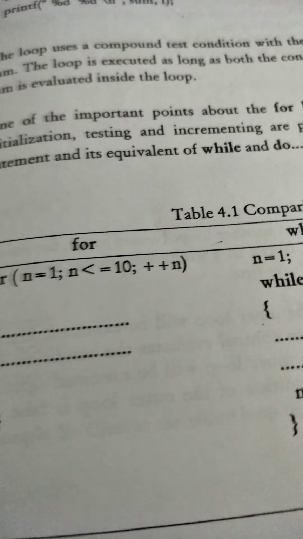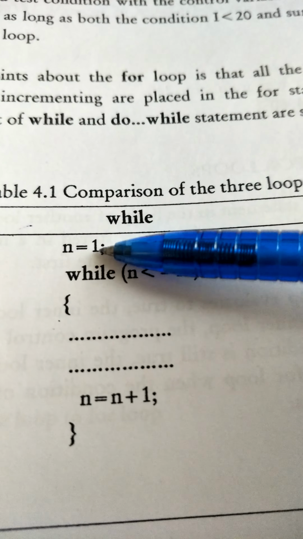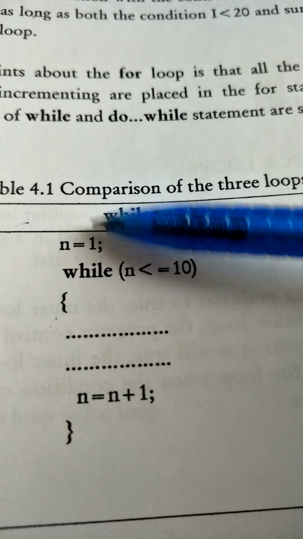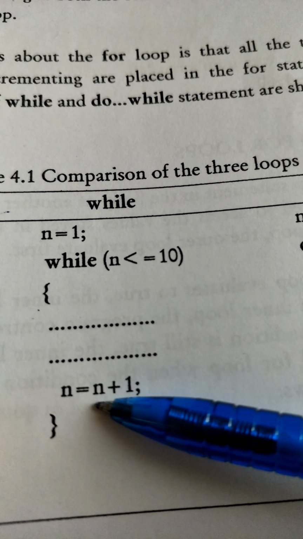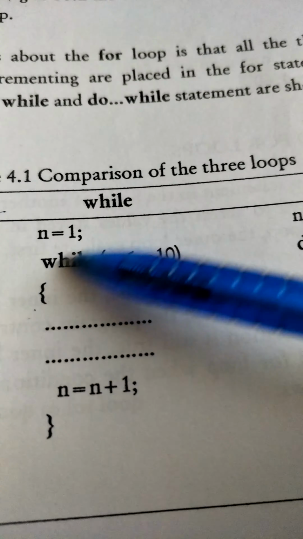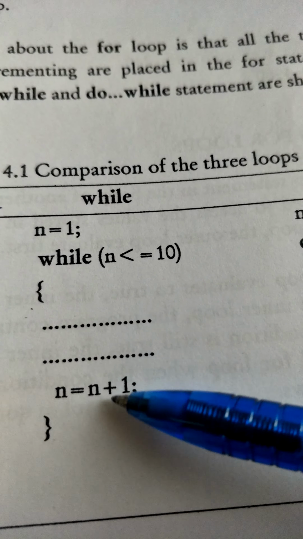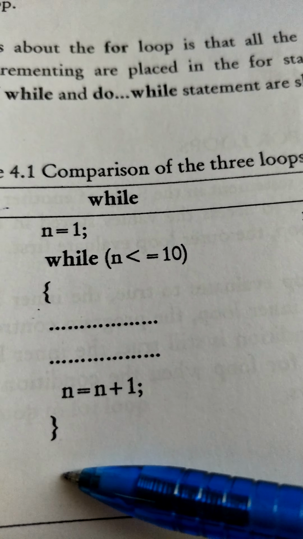Okay, now for the case of while, you can see in this case the initial value is given outside the while loop. The initial condition is given outside the while loop, and then check the condition, and the last process at the end of the loop, we increase the value. So the process continues, as we all know that the condition will be checked until it's false and then it goes out of that loop.